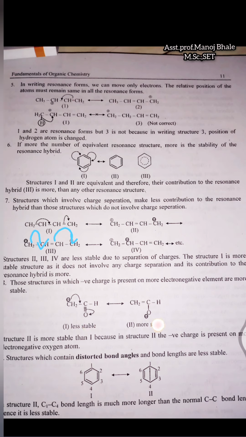So there is a negative charge which is generated here, because electrons which are migrated on the oxygen.